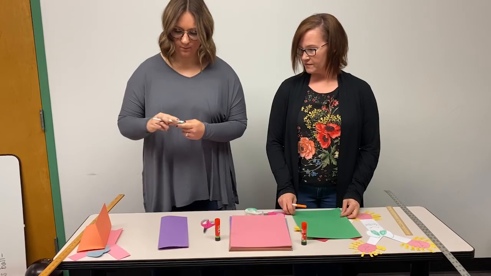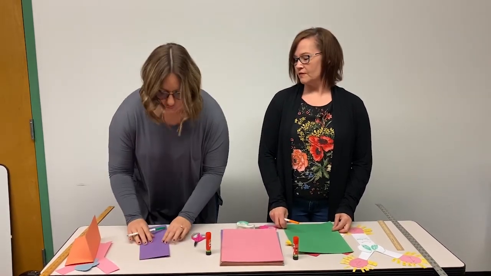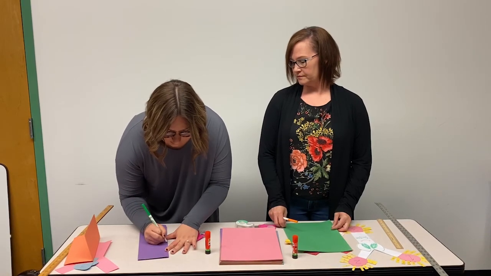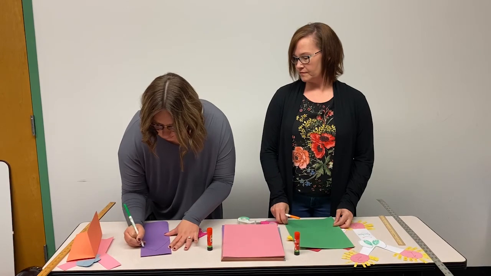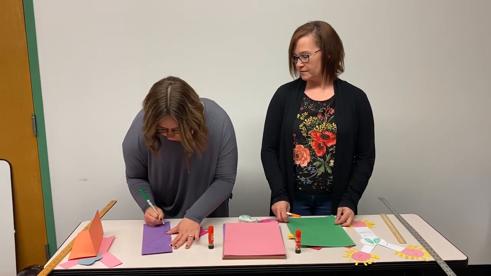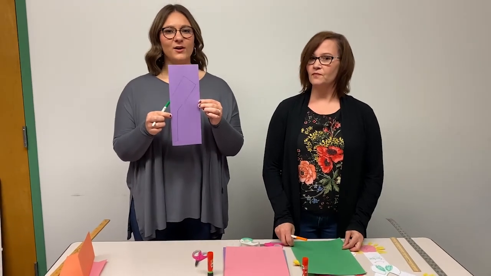And then, starting on the crease side, you're gonna draw half of a Y. So I'll draw it real quick and then I'll show you. So it'll look like this. Then, when you cut it out, it'll look just like a Y.